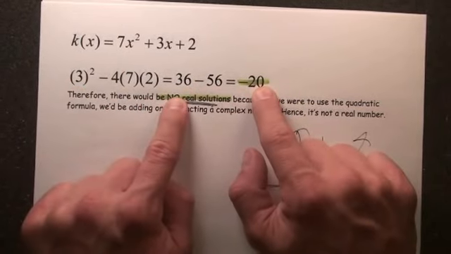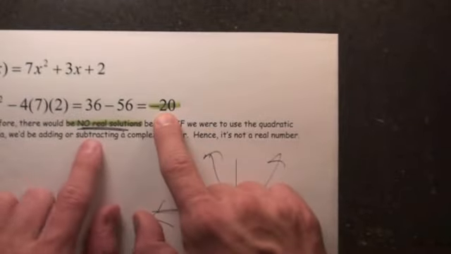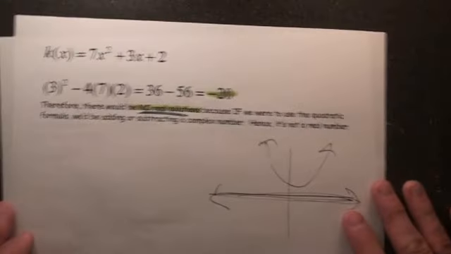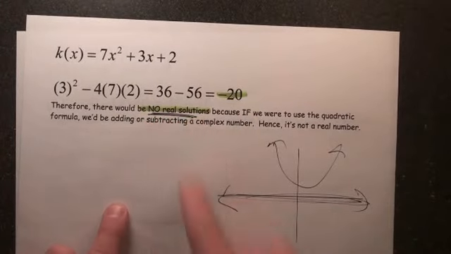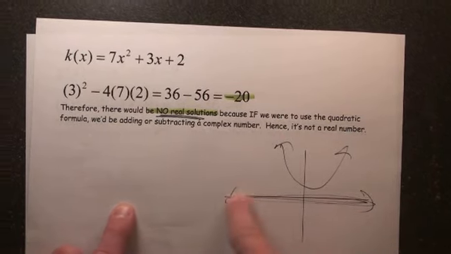Now, if you have a situation like this, where k of x, you have b squared minus 4ac, you get a negative underneath the square root, the discriminant. Well, those two numbers are going to be complex numbers, so there will be no real solution, and this is what the graph would look like. It's not going to touch the x-axis, so you're not going to have two real zeros.